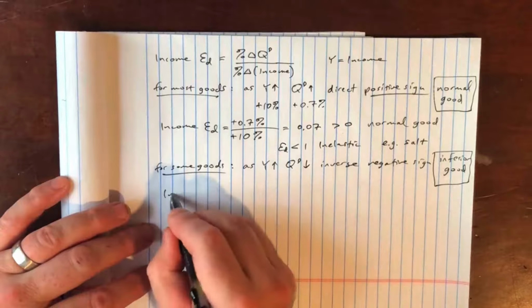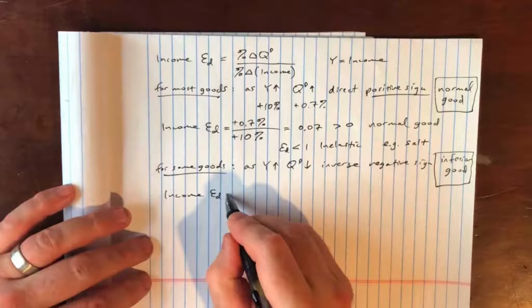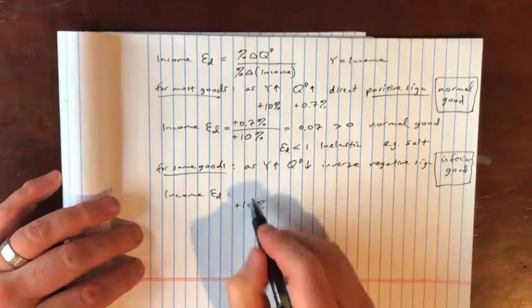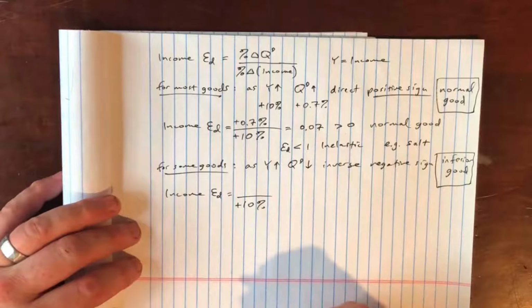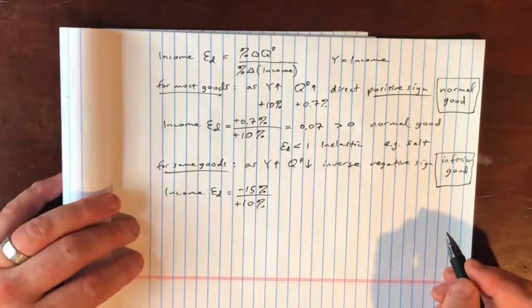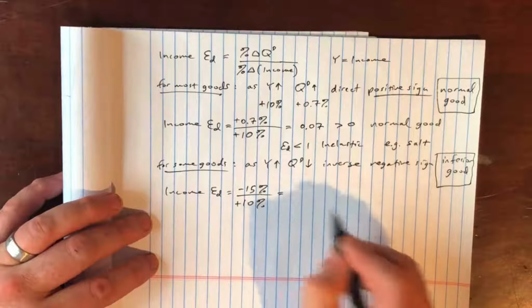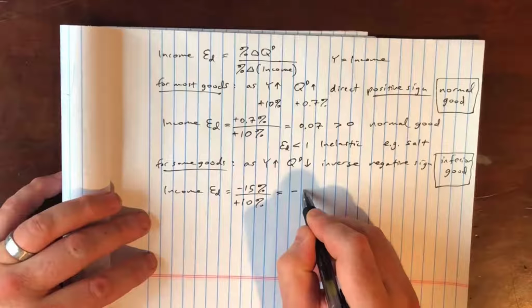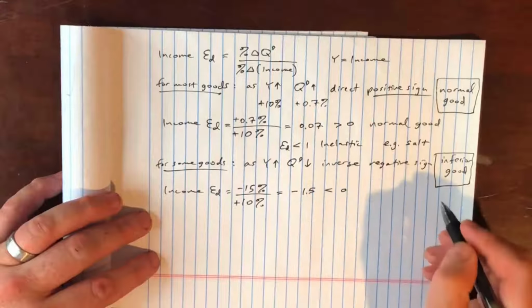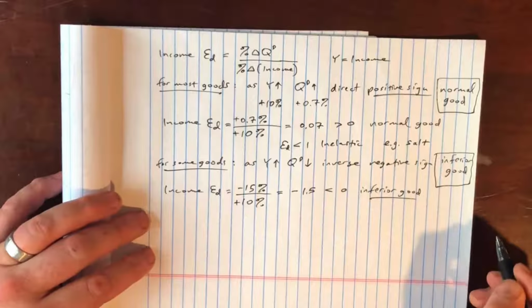So, for example, let's say that, again, our income elasticity of demand looks like this, okay? We have a 10% increase in the income, and then we have, let's say, a 15% decrease in the quantity demanded of the good. Okay, so two things are going on here. First off, it's negative, okay? So we end up with a negative 1.5 here, all right? And the fact that the sign is less than 0 tells us, again, the good is inferior, okay?